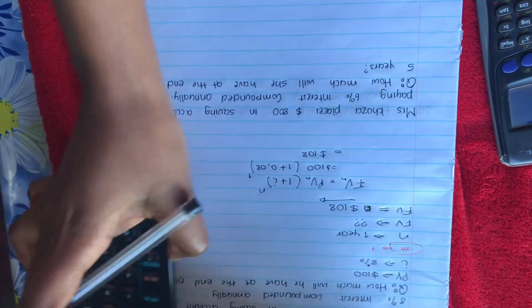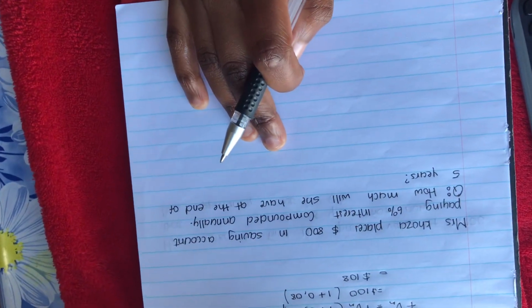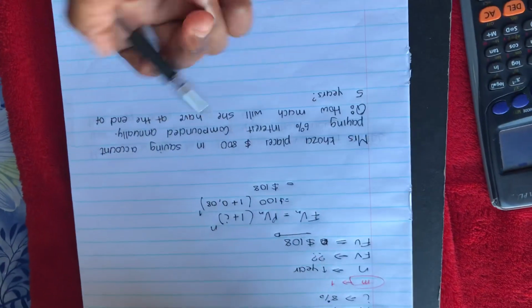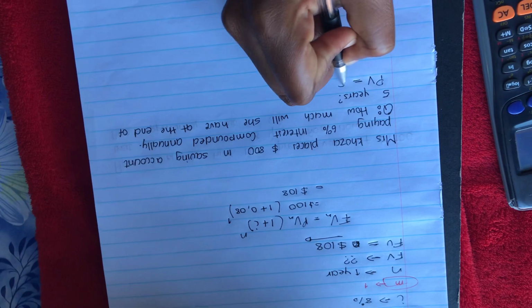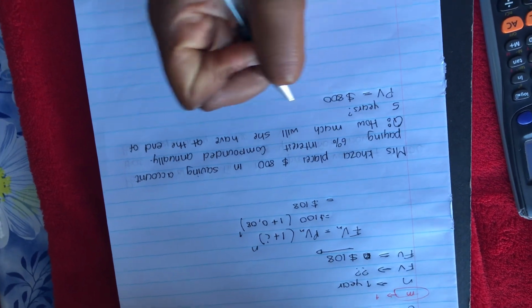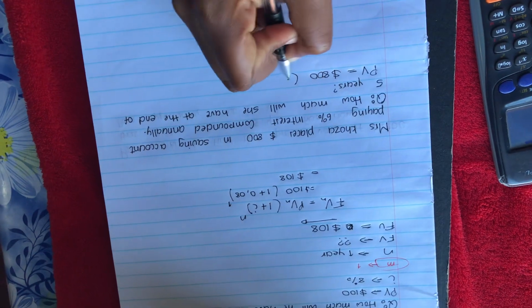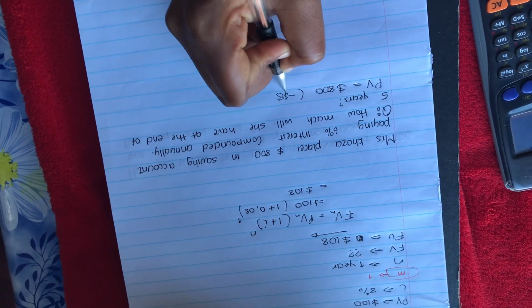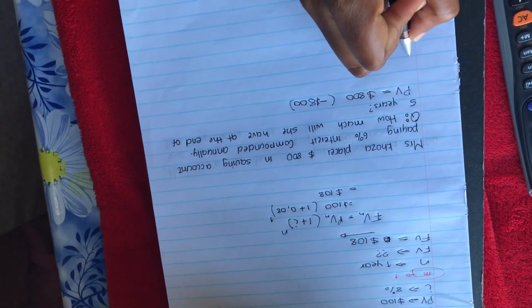So in the next question we say Mrs. Koza places $800 in a savings account. So that's the present value that Mrs. Koza has. It's $800. That's the amount that she is going to place. So you can say in your brackets, just to communicate with the lecturer, this is the amount that we're going to put as a minus because it's going to the savings account.